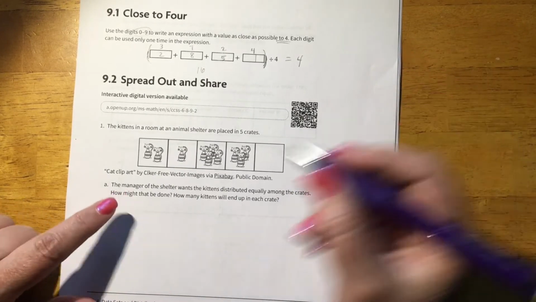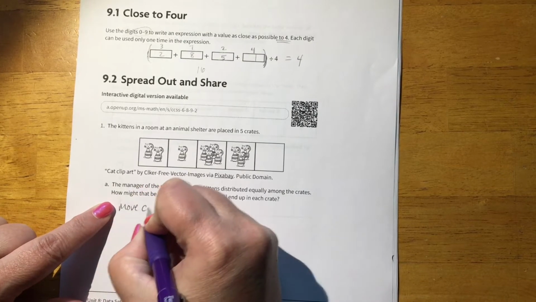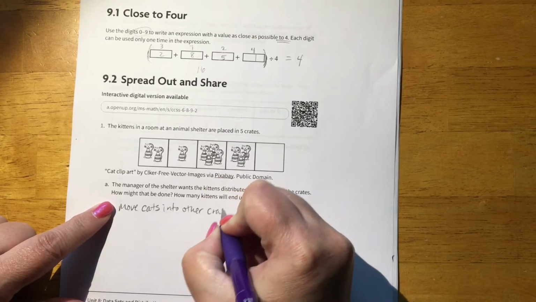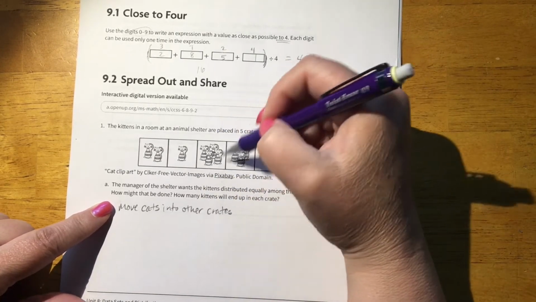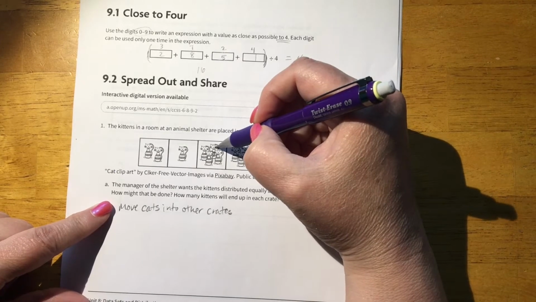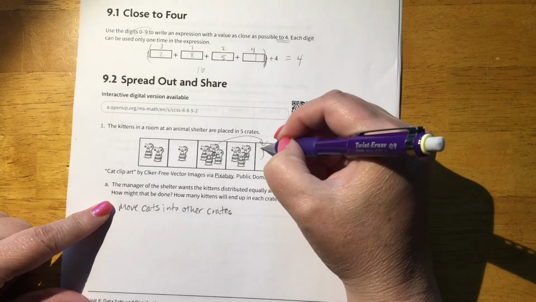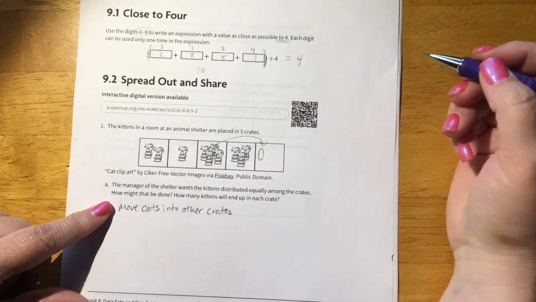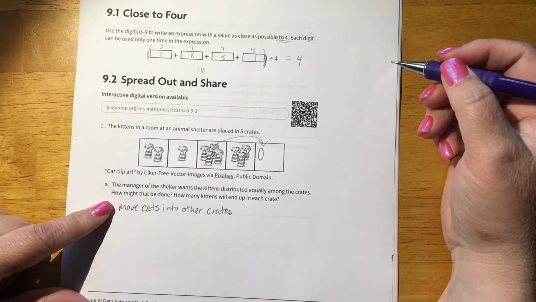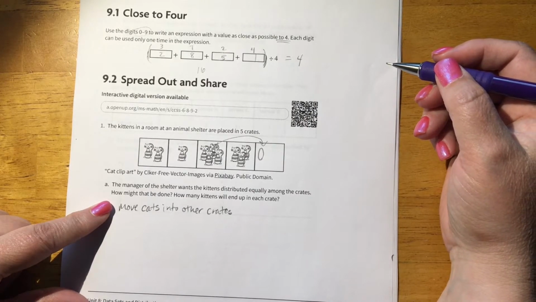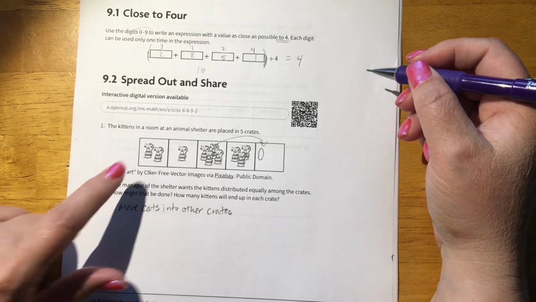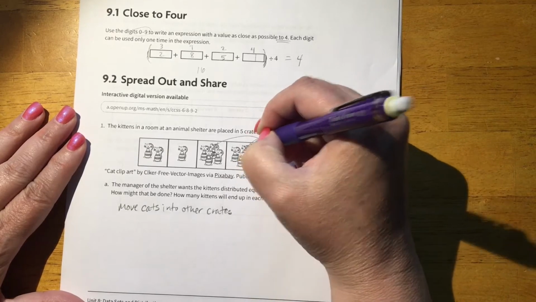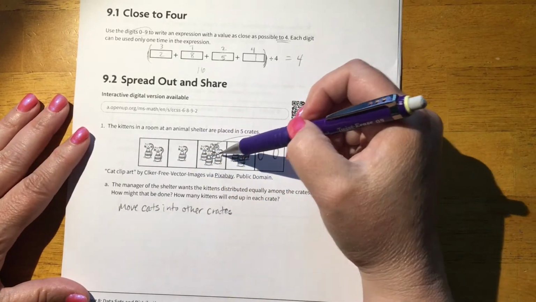Well, we're going to have to move the cats around, right? Move cats into other crates. Okay, right now this crate is too full. So let's take one of these guys and move him over here. Now I'm just going to do circles for cats because I can't draw cats. So we lost that guy and now he's over here. Okay, but they're still not even. What if we were to take... See, this got 2. Let's take this guy and move him over here as well. So now I have 2, 1, 3, 2.